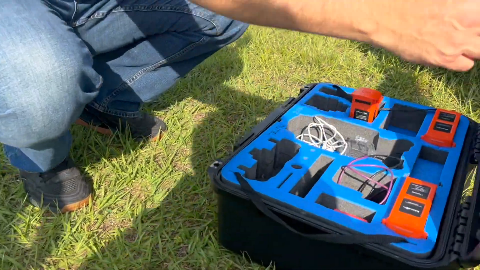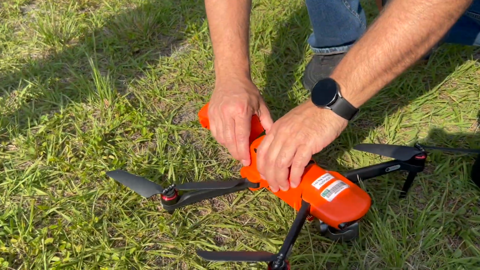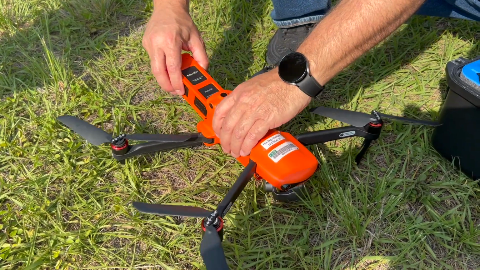We quickly connected the remote controller to the smartphone running the drone's official ground control app and installed the drone's battery to complete the drone's deployment and prepare it for takeoff.